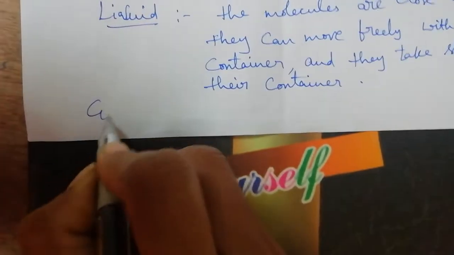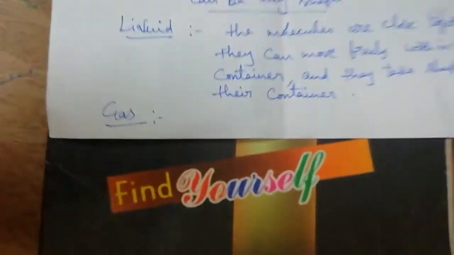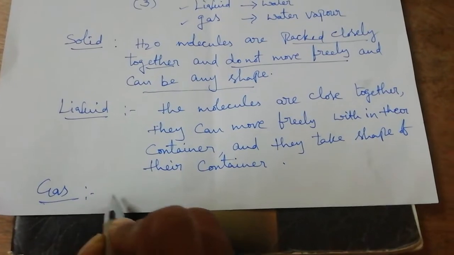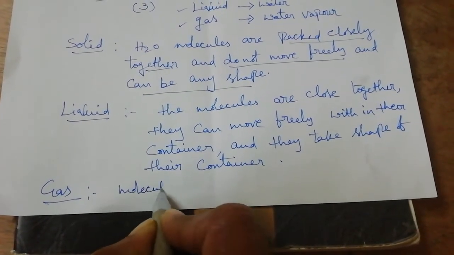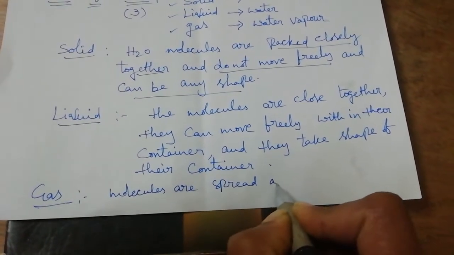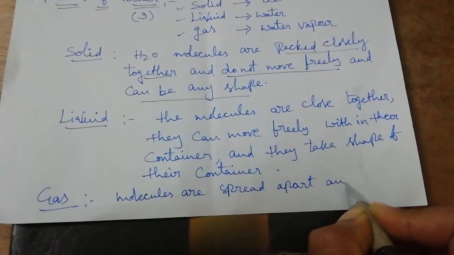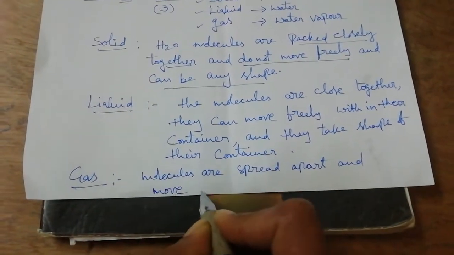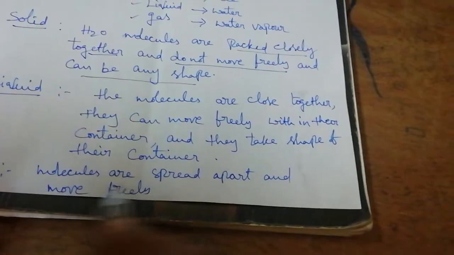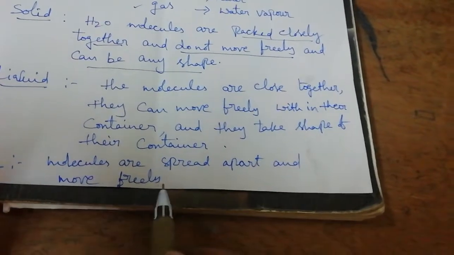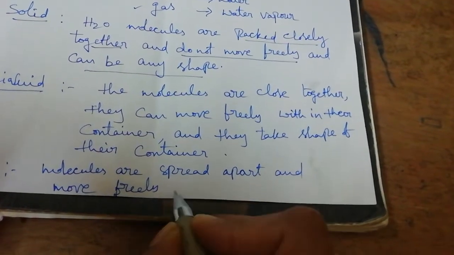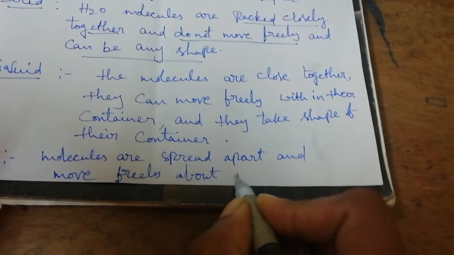Finally, when water is gas, the next phase is gas. In this phase, molecules are spread apart and move freely. In this gas stage, molecules are spread apart and move freely. No shape.